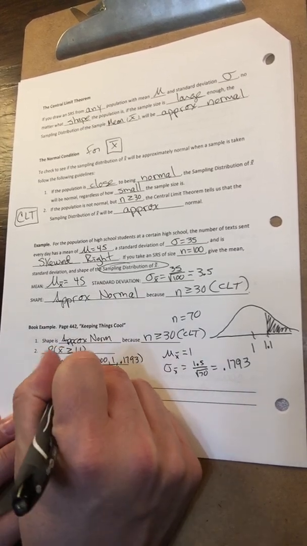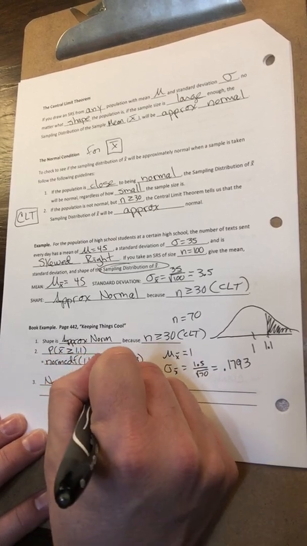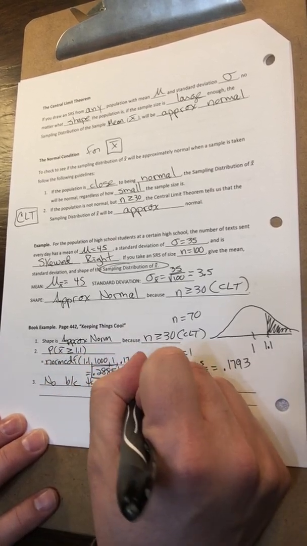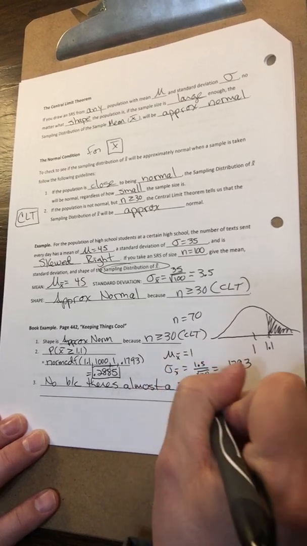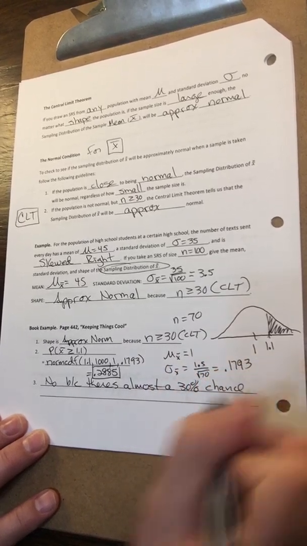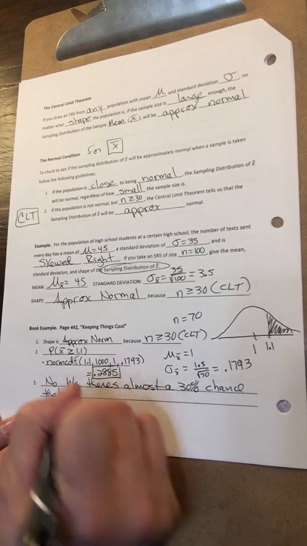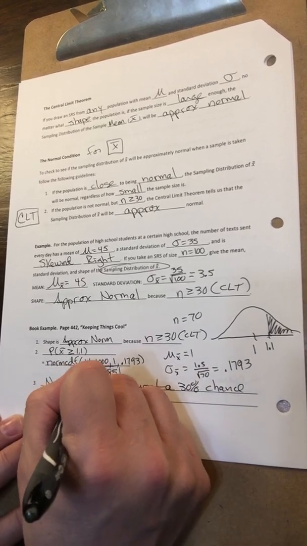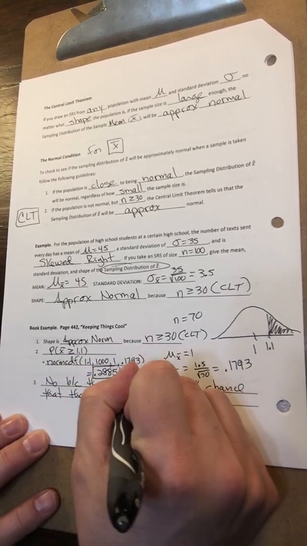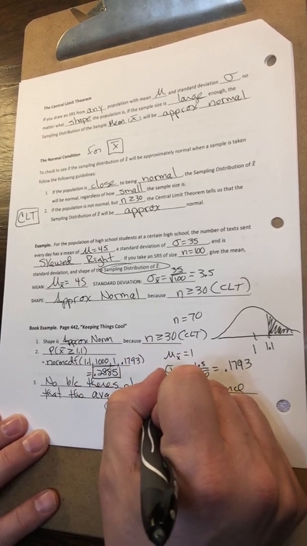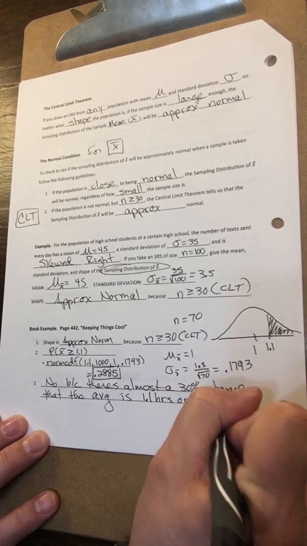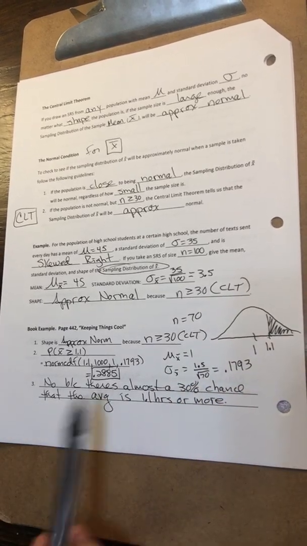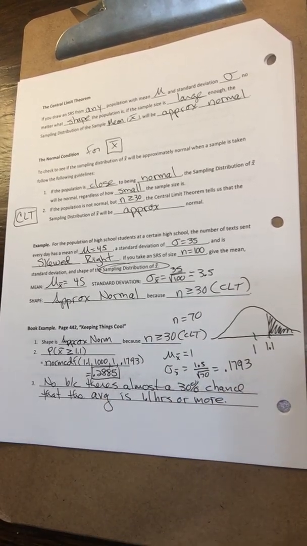I'm going to say no, because there's almost a 30% chance that the average is 1.1 hours or more. 30% is way too risky. We want that number to be under 5% so that we're okay, right?